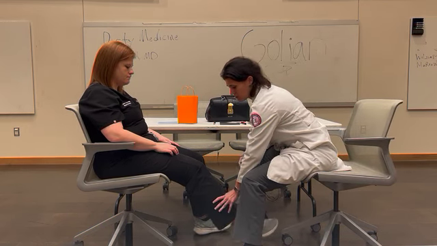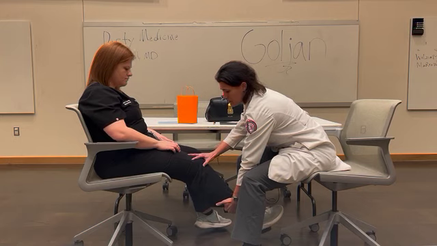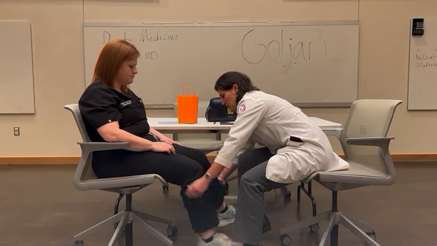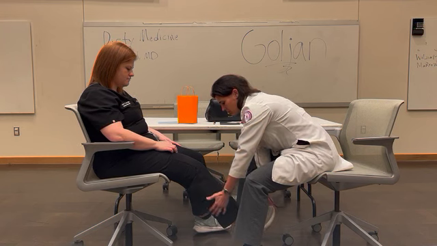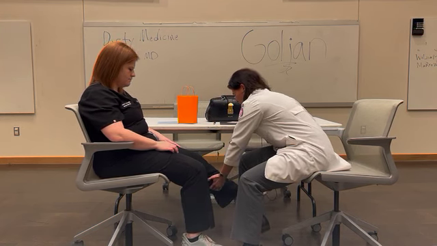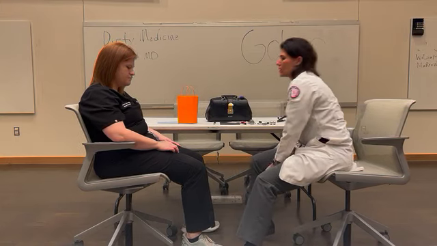Kick this leg out and pull it back in. Good. Kick this leg out and pull it back in. Push down and bring your foot up. Push down and bring your foot up. Good. So Dr. Carr has 5 out of 5 power in all muscle groups.